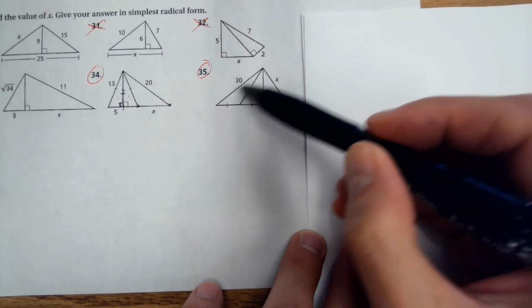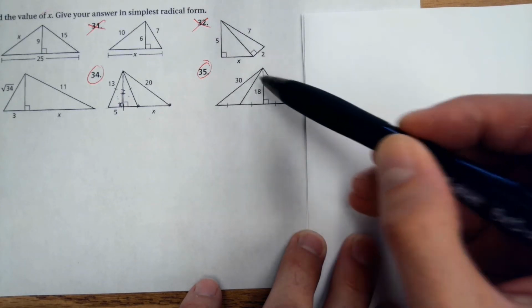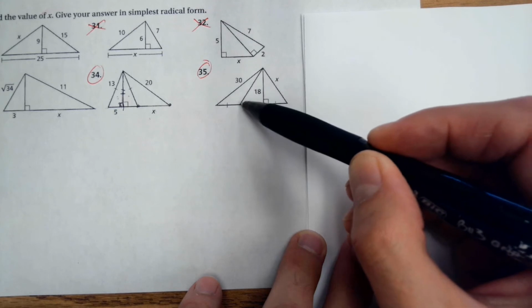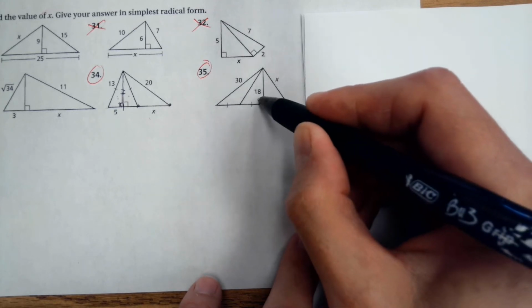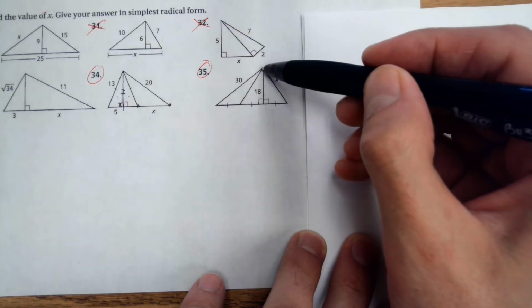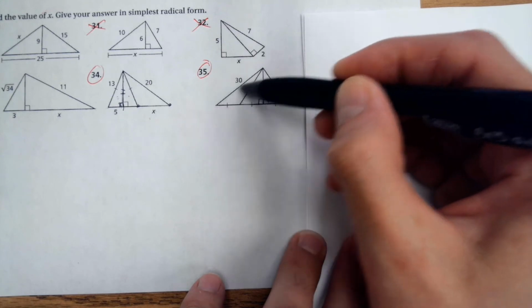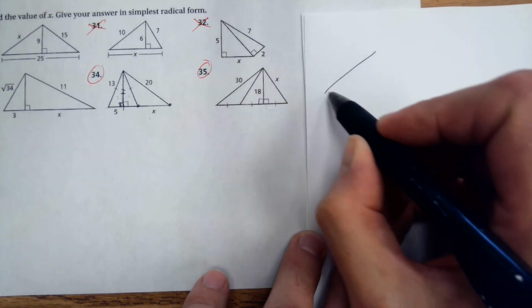So I'm looking at a couple different triangles. There's a big one. There's a small one. It's not a right triangle, so I can't use the Pythagorean theorem. This is a right triangle. This is a right triangle. It's because that is also 90 degrees. But look at this. This medium triangle is something that we can use.